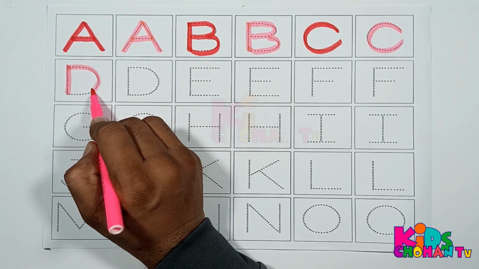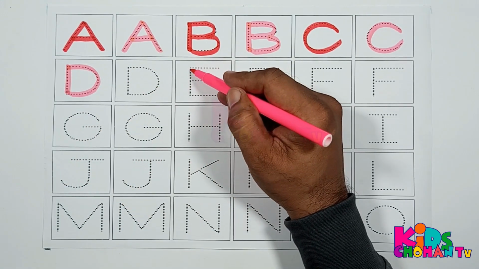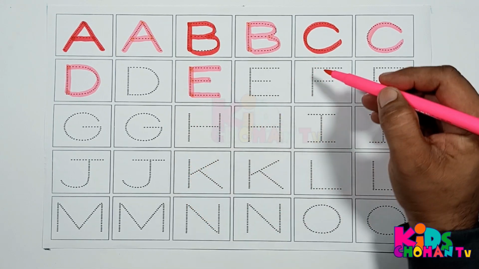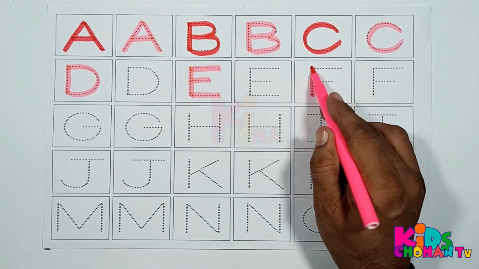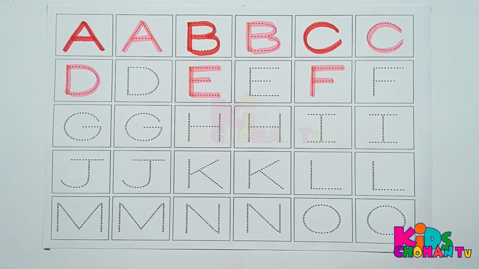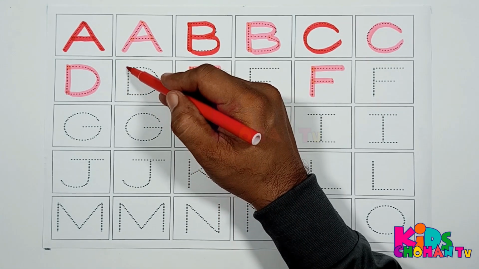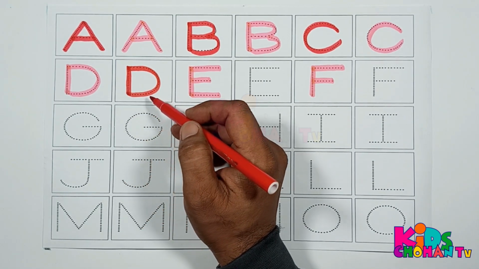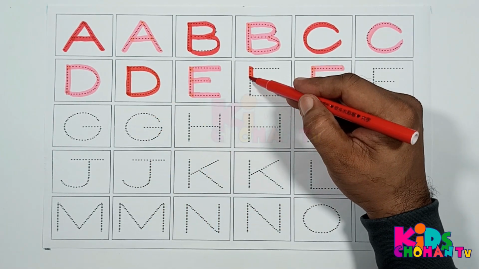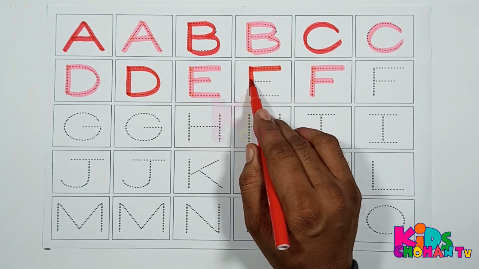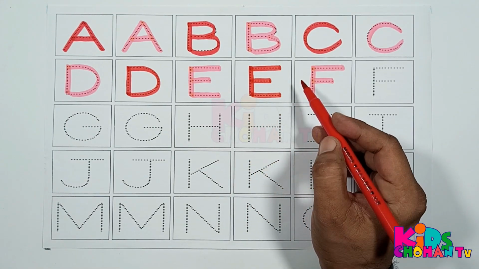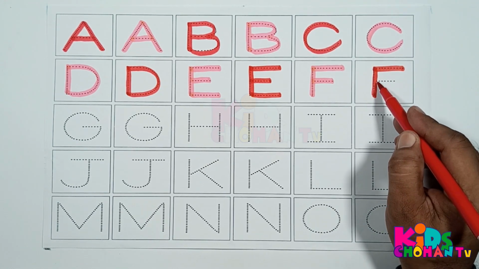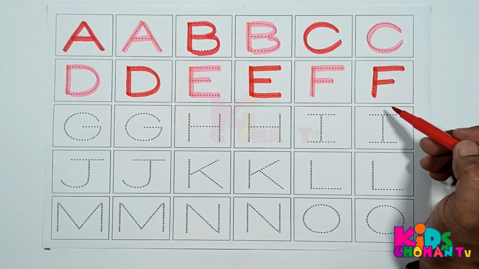Kids, we are tracing letter D. This is letter E. Kids, this is letter F. Kids, we are tracing letter D. D for duck. This is letter E. E for eagle. F for fish.